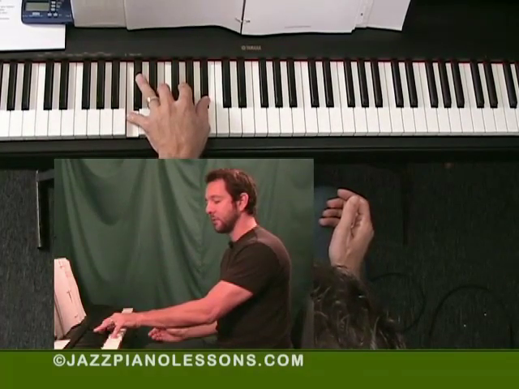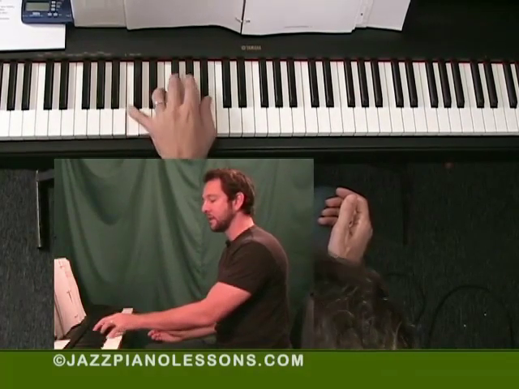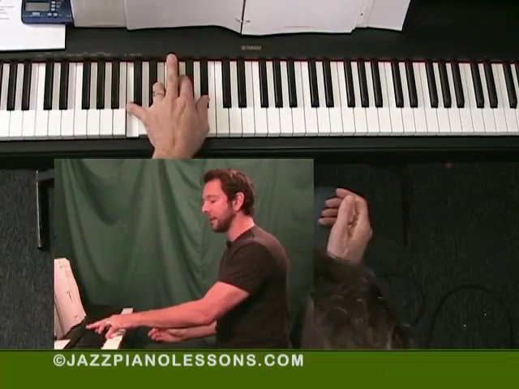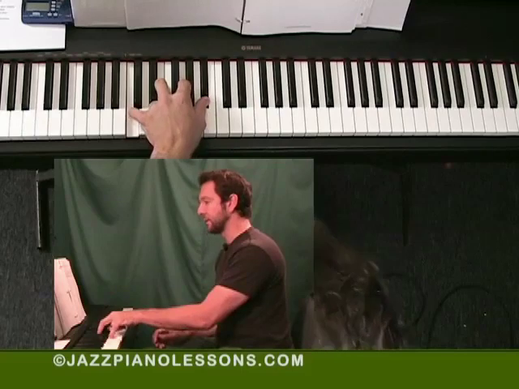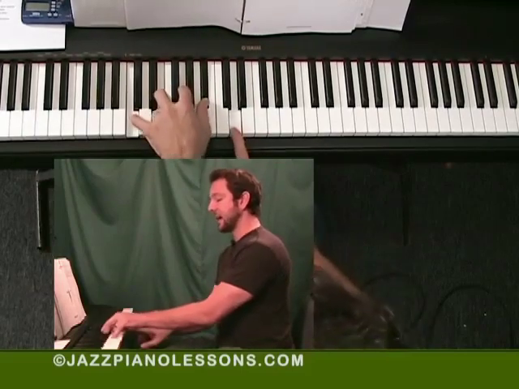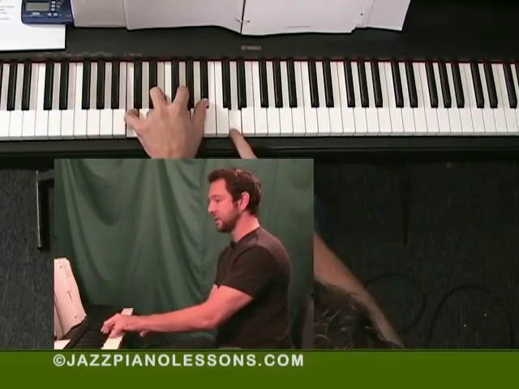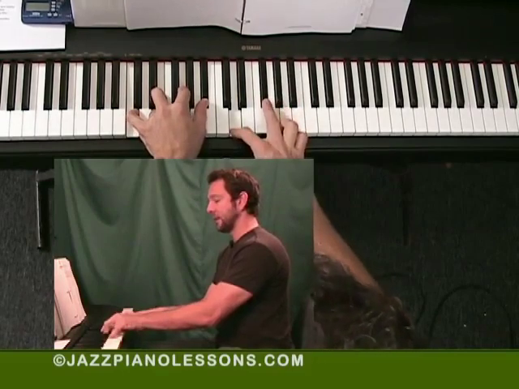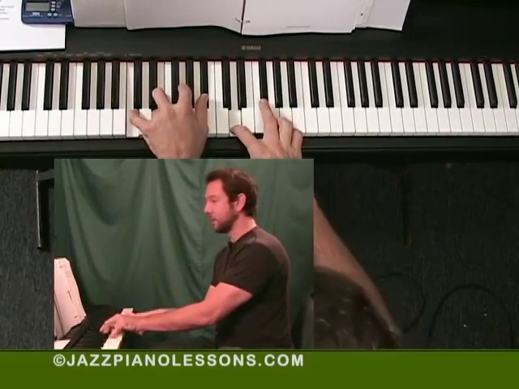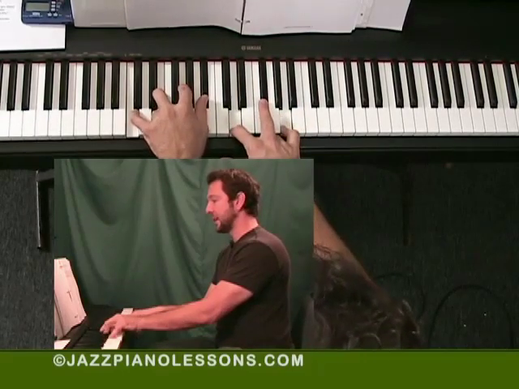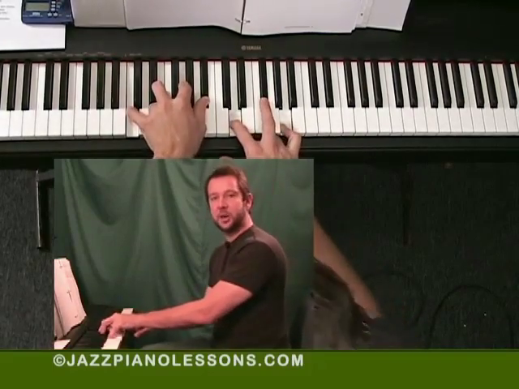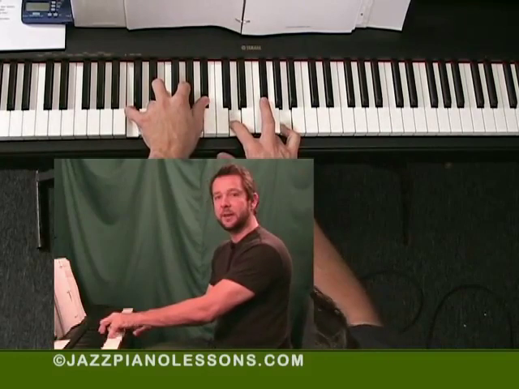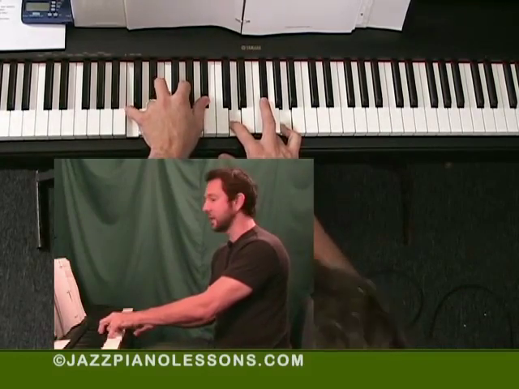I'm not using my fourth finger, my ring finger, okay? Some people like to use that. I don't like that fingering. You have to use whatever is comfortable for you. C9 is adding on the ninth here, which is D. Sharp 11, this is another available tension. 13, okay? 9, sharp 11, and 13 are very common tensions to use on a dominant seventh chord.